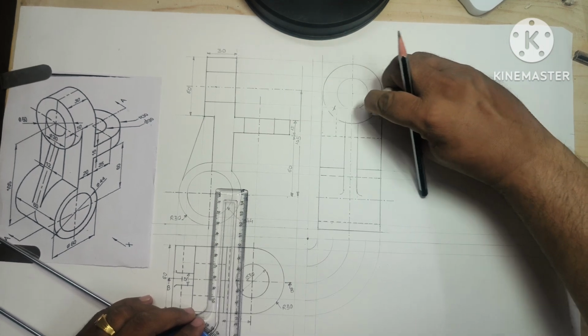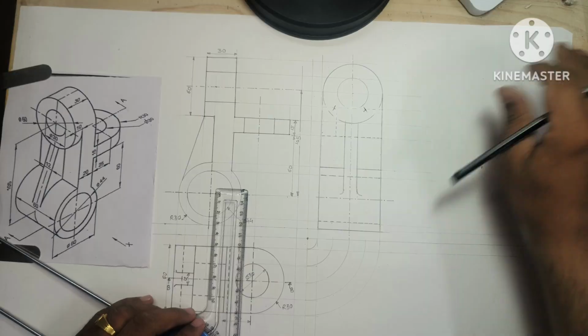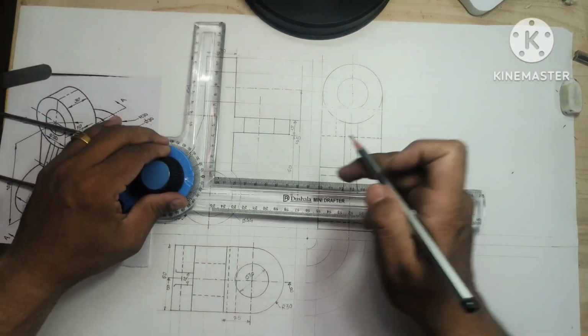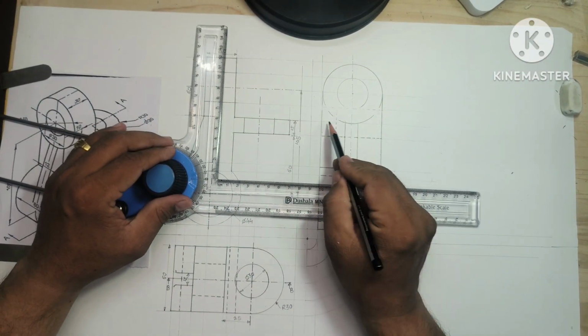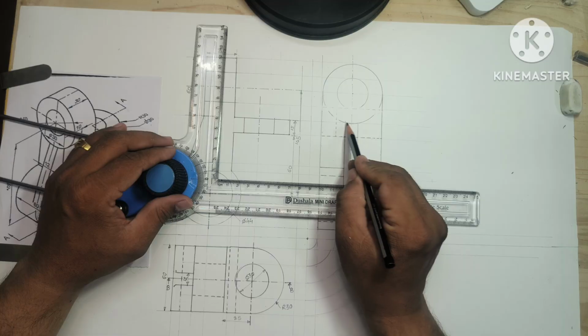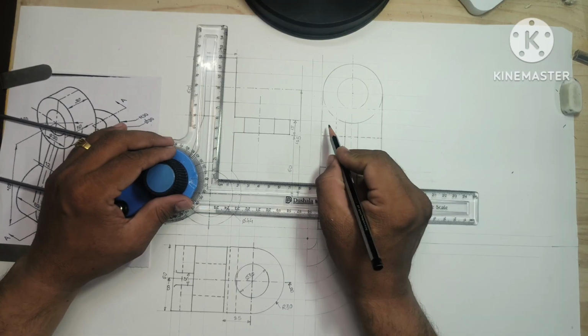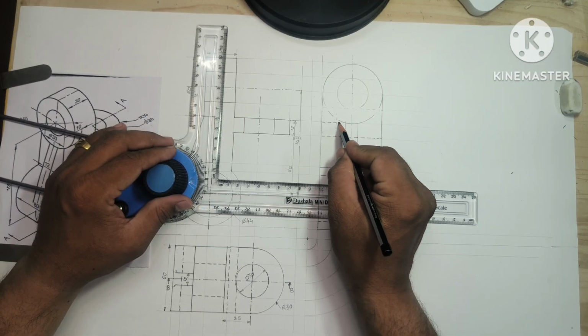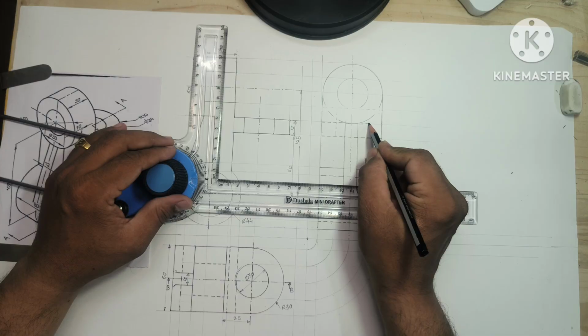Sorry for the mistake. I have to show this portion 15, hence I will draw the dotted line here instead of here. First of all, I will draw the dotted line.